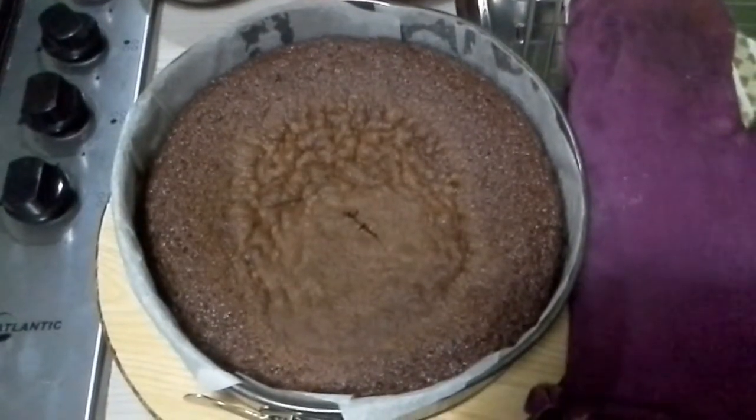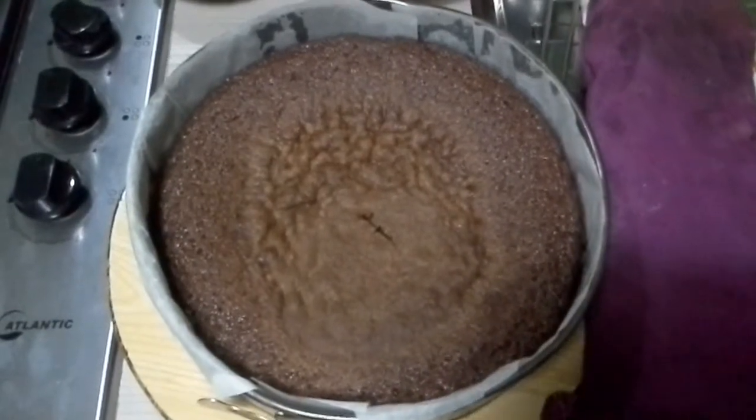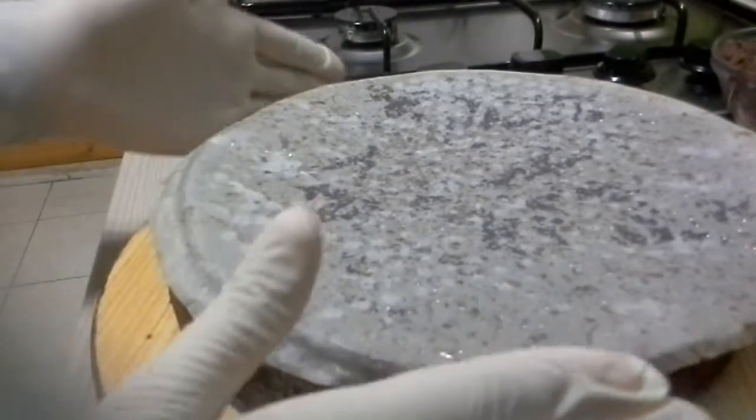Now let it cool down, and after it cools down, we are going to go on with the last part. It's cooled down, and I have turned the cake upside down.